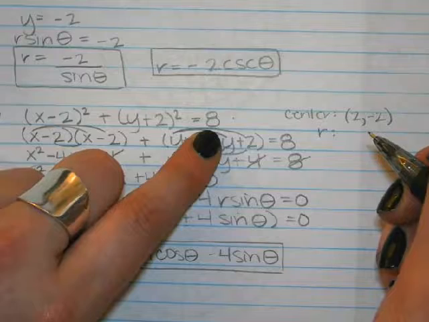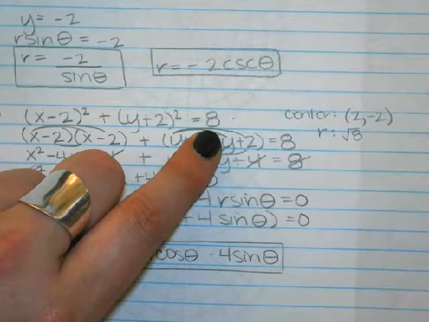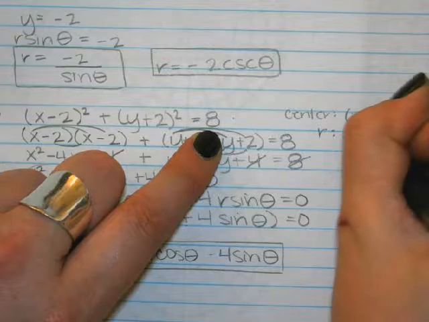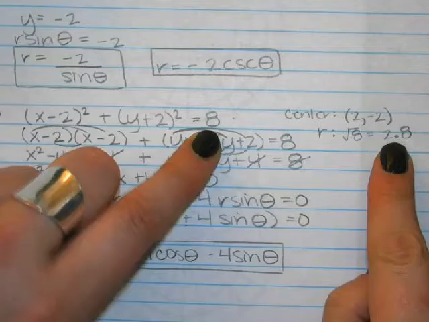No. It's the square root of 8. What's the square root of 8? Well, we're about to graph it, so let's go ahead and find the decimal, because that'll make it easier to graph. 2.8. Okay, so a little bit less than 3.